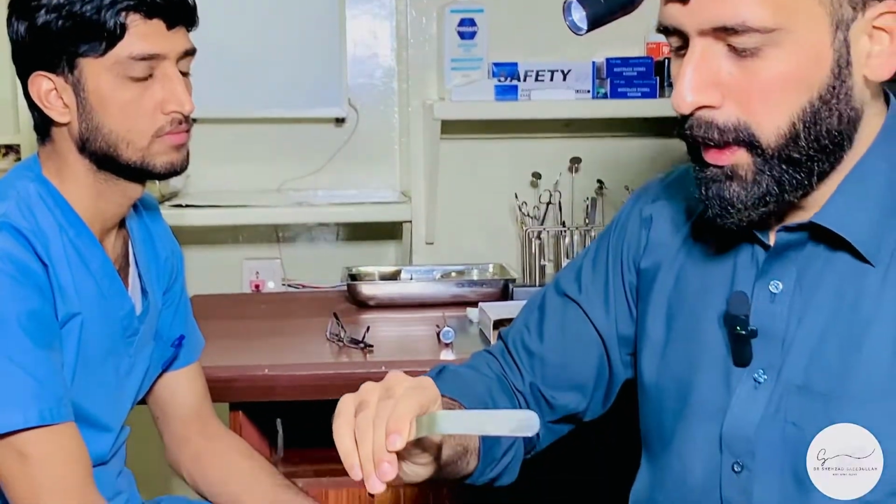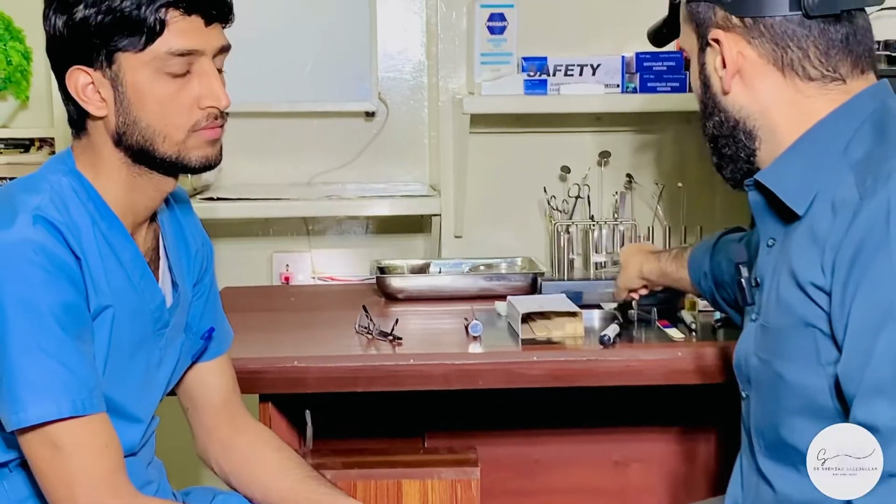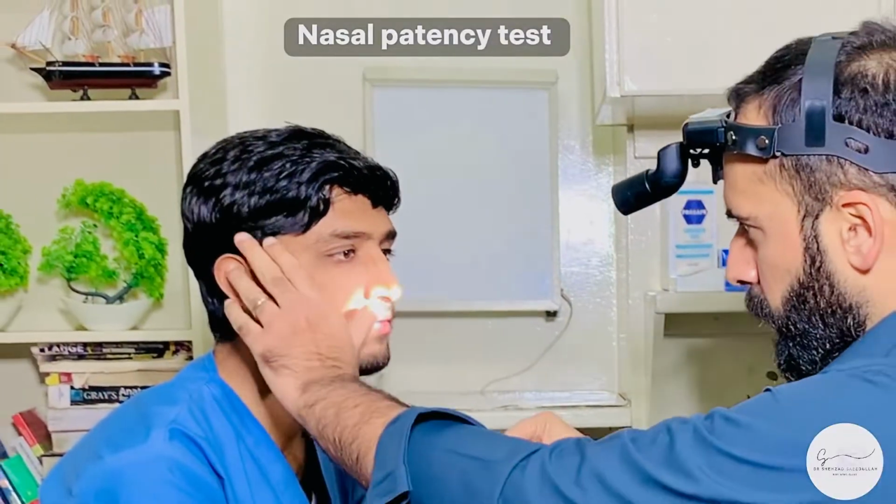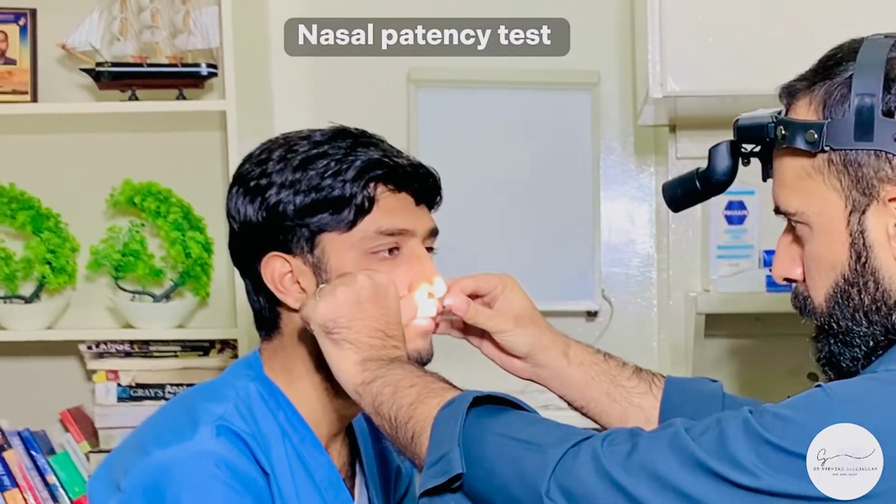And you look at the misting to see whether the misting is equal or if one is misting more. Another way that you can test the nasal patency is by taking a cotton swab. You cut it small and then what you do is you will obstruct one of the nostrils and ask them to breathe through the nose.